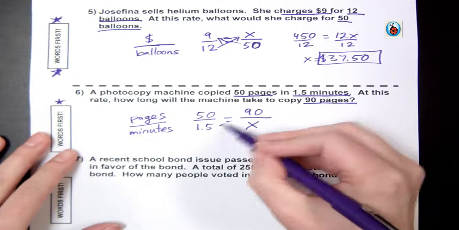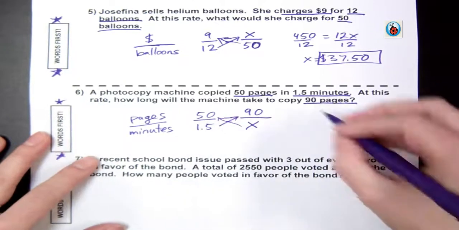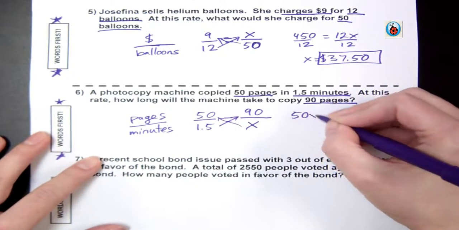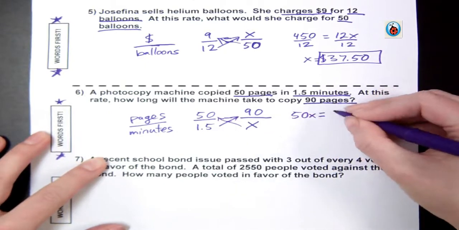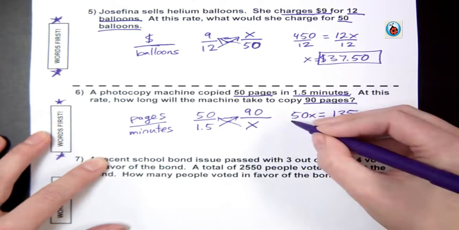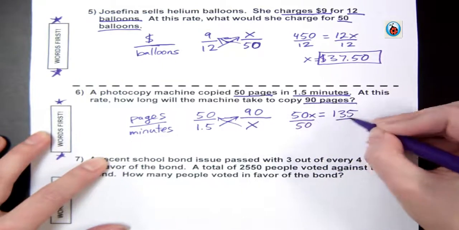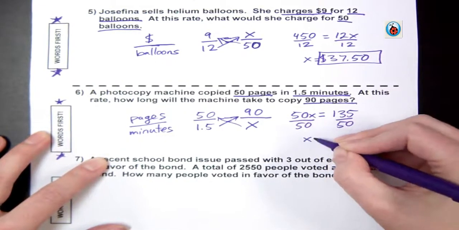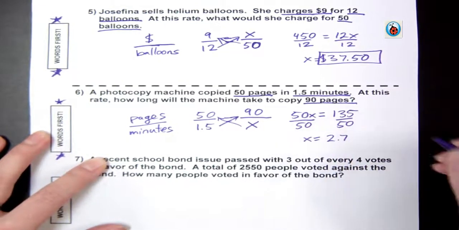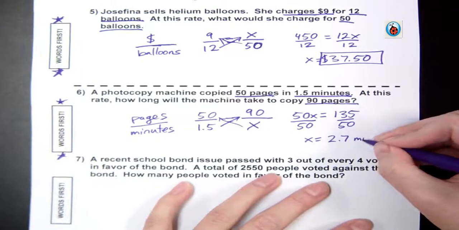And now I just again do my cross multiply and divide. So 50x equals 135. I divide by 50 to find that x equals 2.7, and we're talking about minutes.